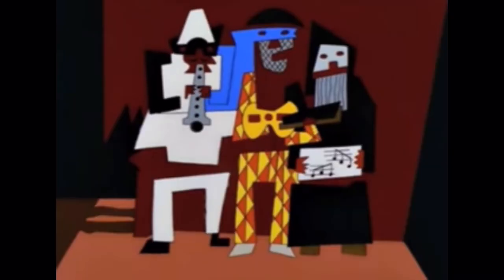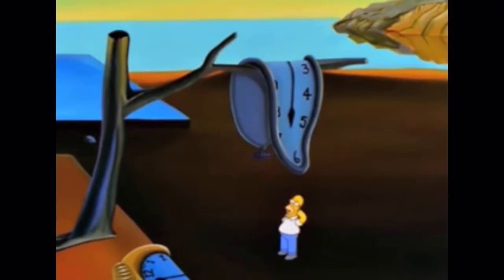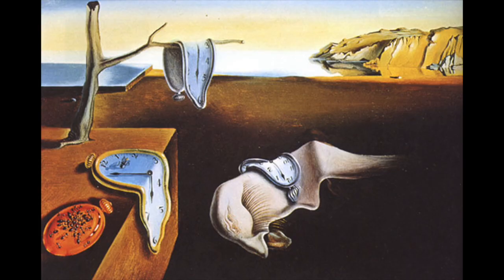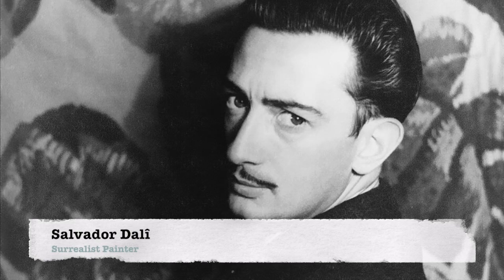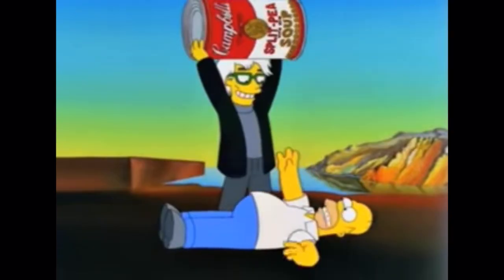After being attacked by Pablo Picasso's Three Musicians, Homer segues into The Persistence of Memory by Salvador Dalí, the 1931 masterpiece that was created by Dalí when he was but 27 years old and is now housed at the Museum of Modern Art in New York. And Homer is, of course, attacked by Andy Warhol. We have the Campbell's Soup Cans getting their revenge, and all of this because of the damage that was inflicted by Homer.